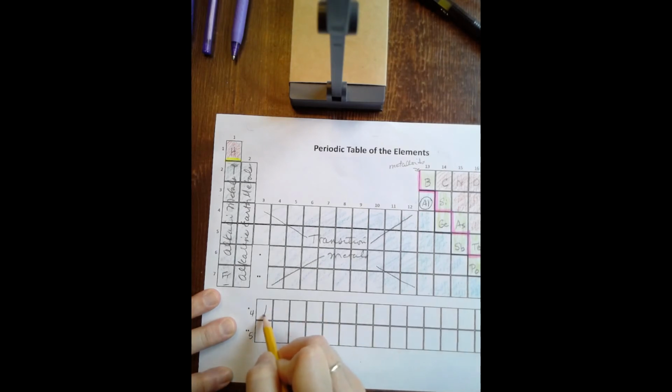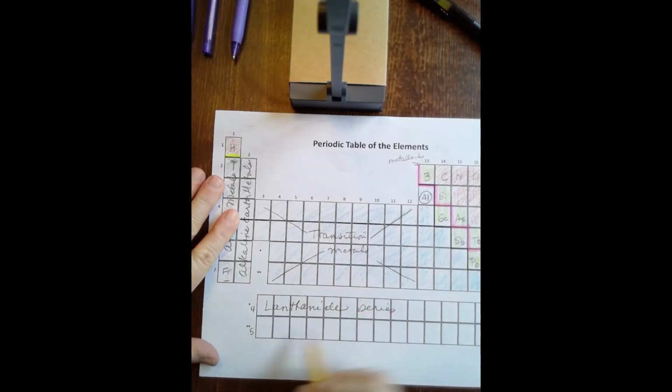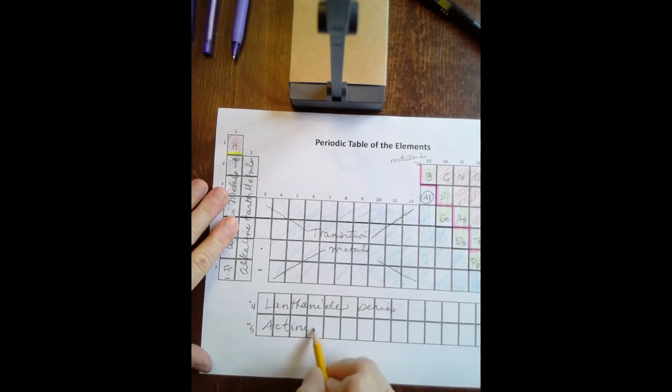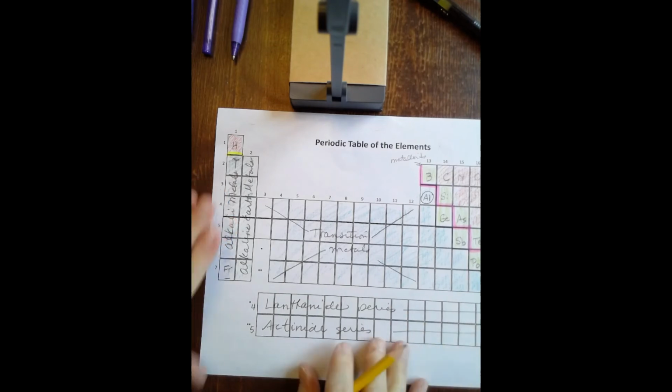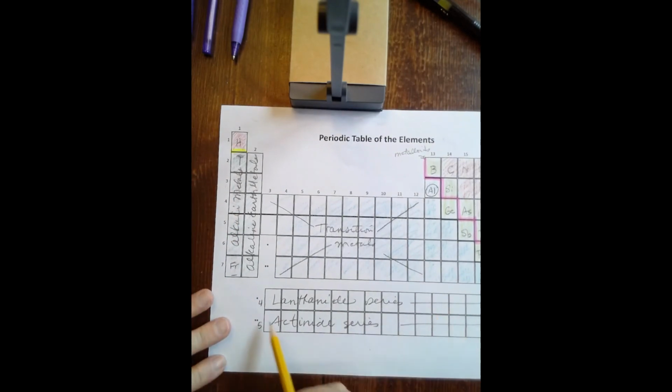If we're doing that, lanthanide series, and the actinide series is going to go all the way over there, right? So lanthanide and actinide series. So this is our f block, right? And then we have these particular names. So that's what I was talking about.